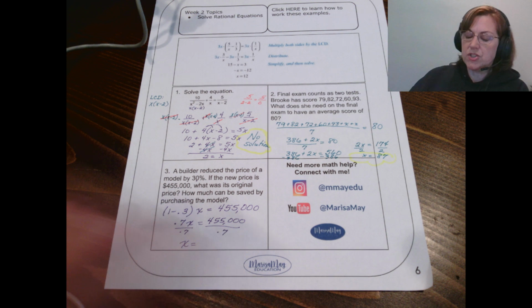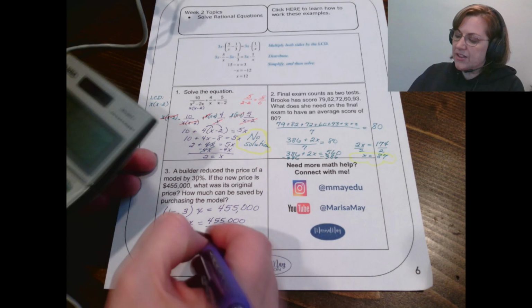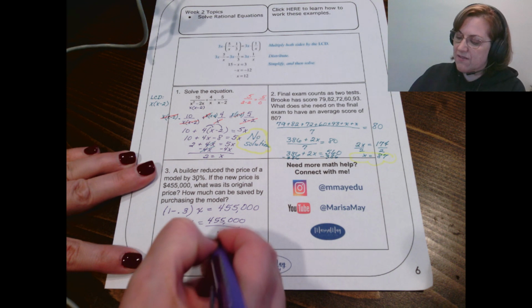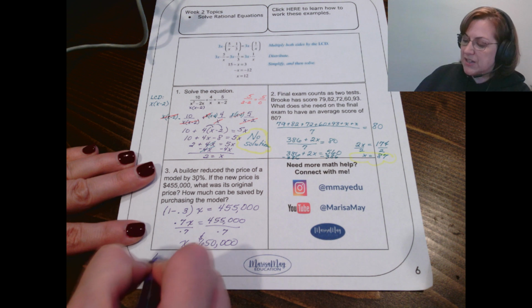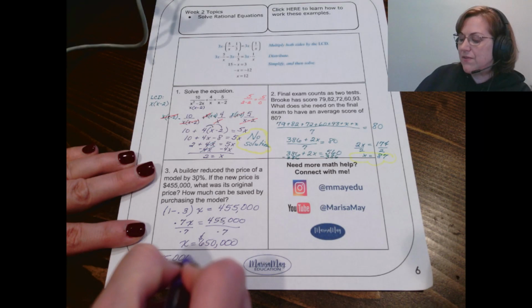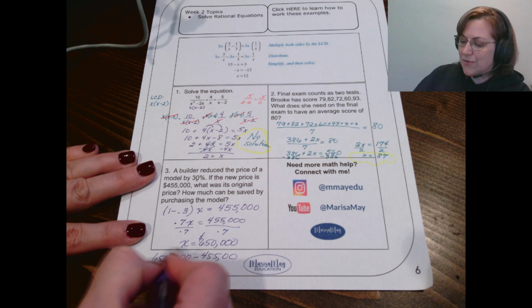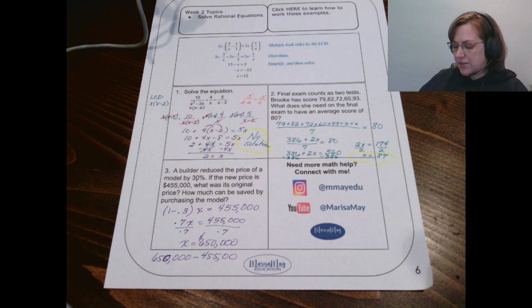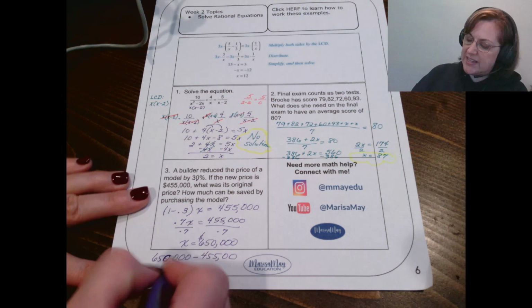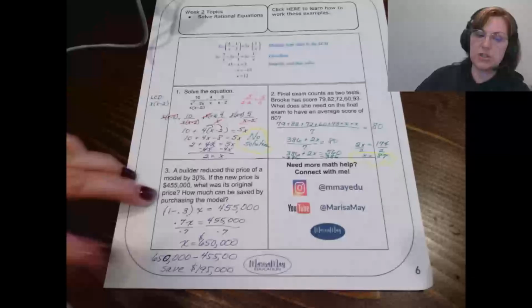So again, going back to my calculator, I'm going to type in my 455,000. I'm going to divide by 0.7. And it looks like the original price was 650,000. How much did we save by purchasing the model? We can do 650,000 minus the 455,000. I think I said 655,000 when it's 650,000. We just need to subtract those two, and we save 195,000 by purchasing the model.